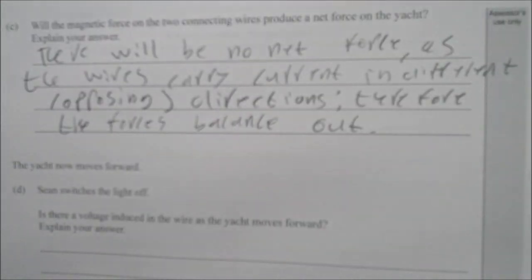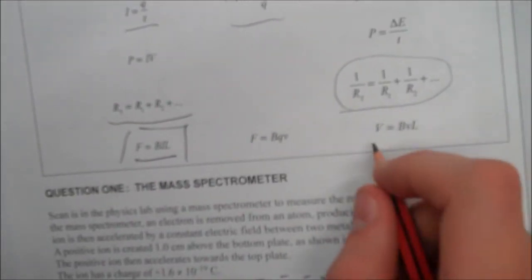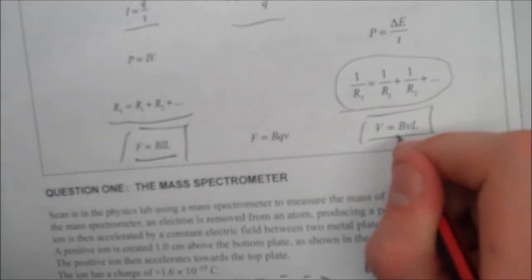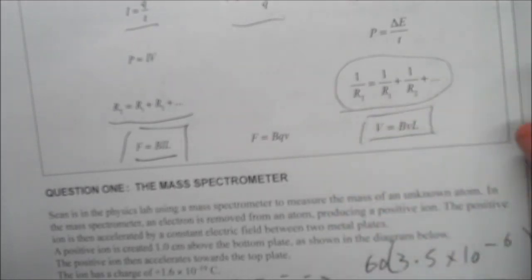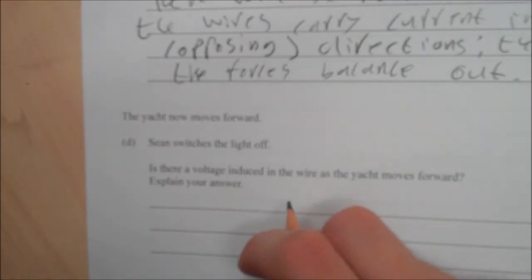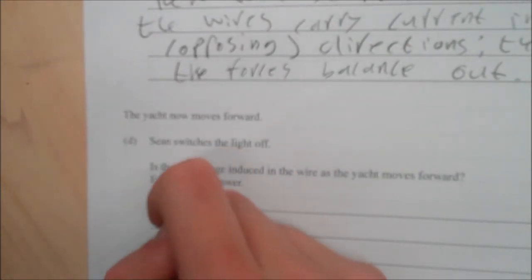But if we have a look at the formula here, this is the formula for induced voltage. All we need is the length of the mast, which we have. The strength of the magnetic field hasn't changed. That's the horizontal component of the Earth's magnetic field. And now we have velocity, which we didn't used to have because the yacht was stationary, but now it's moving, so we can calculate this. So V equals BVL. Is there induced voltage in the wire as the yacht moves forward? So yes, there will be.